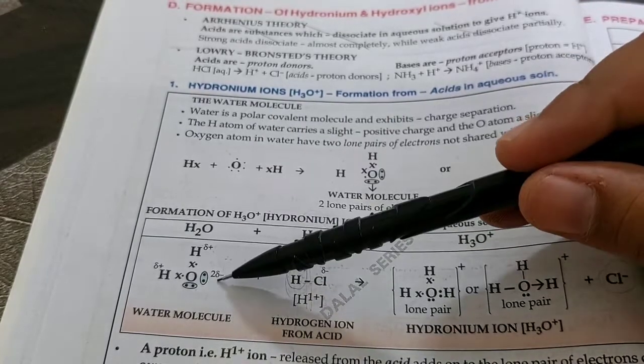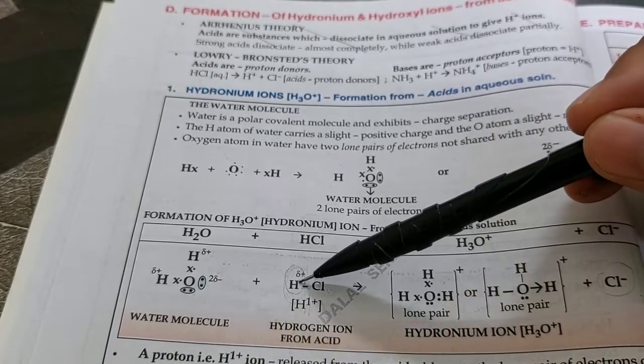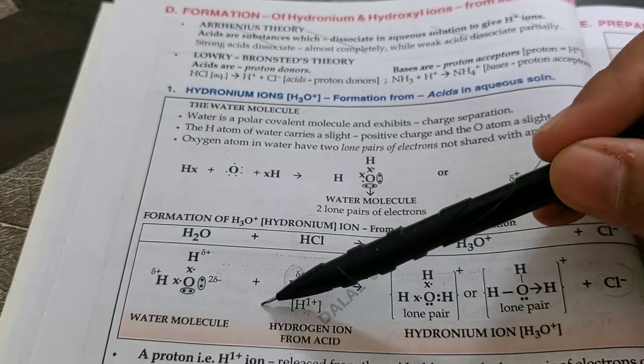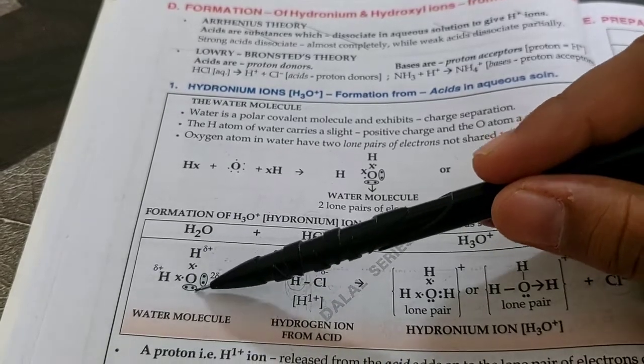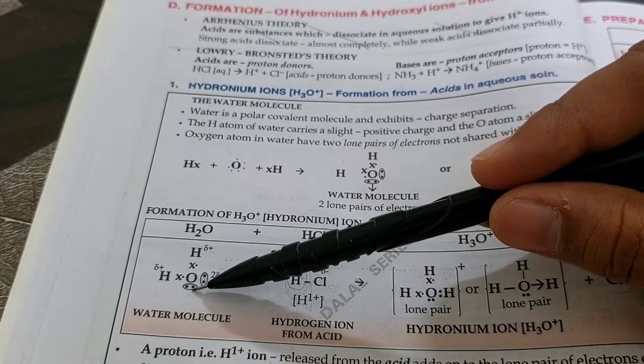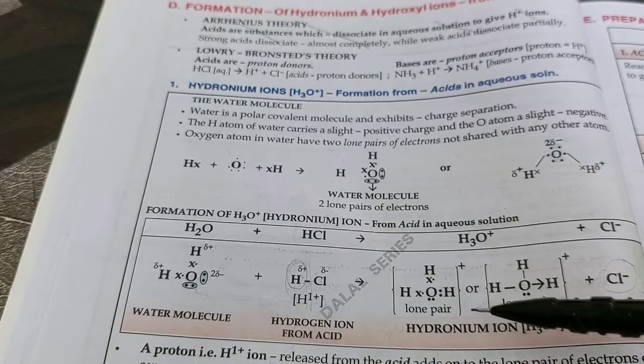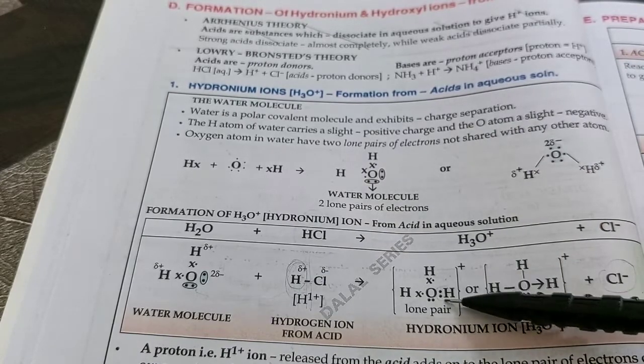And then the water feels guilty about it, and so it decides to give shelter to the proton. The hydrogen ion will get stuck to its lone pair of electrons. You see that a pair of electrons which does not participate in any bond formation is called a lone pair. So if hydrogen sticks here, its duplet is completed.